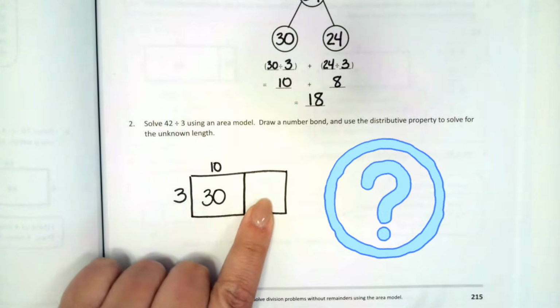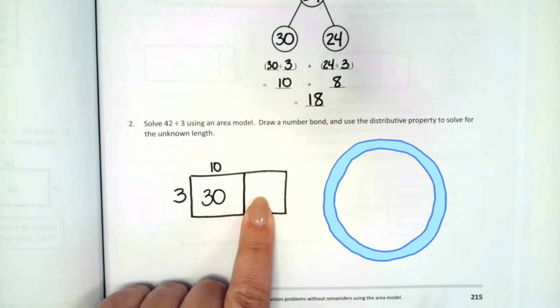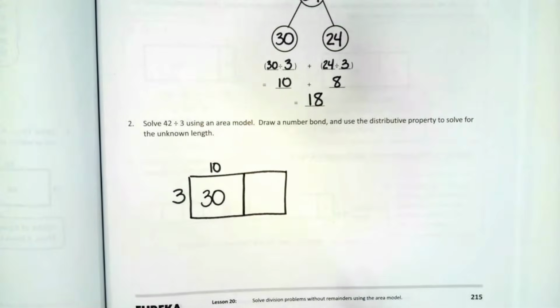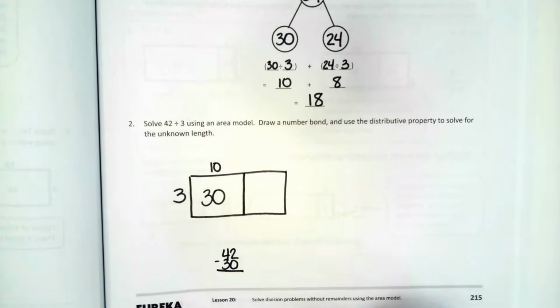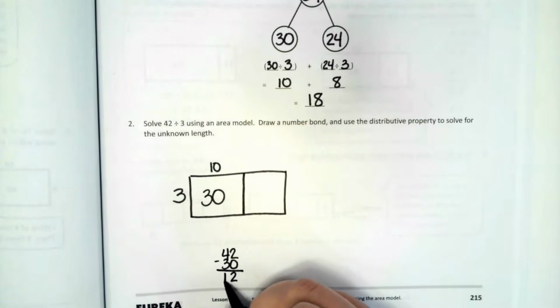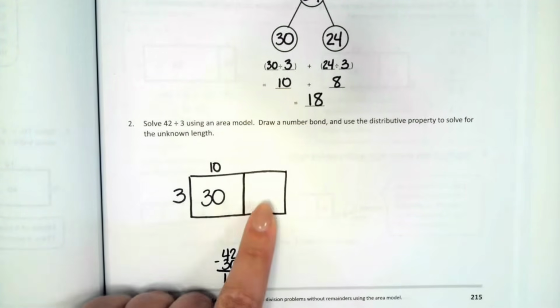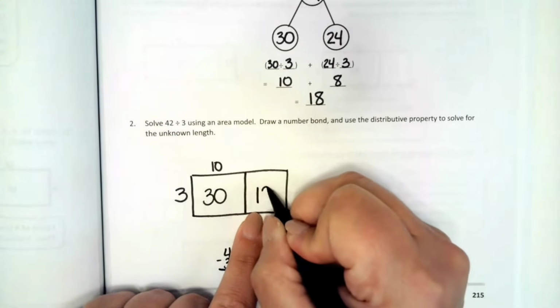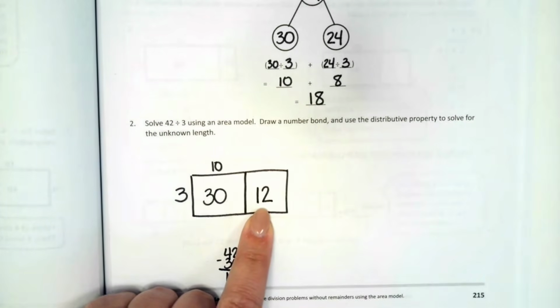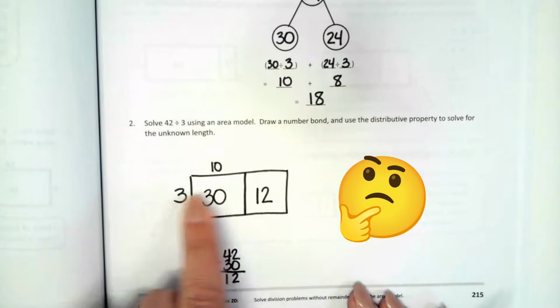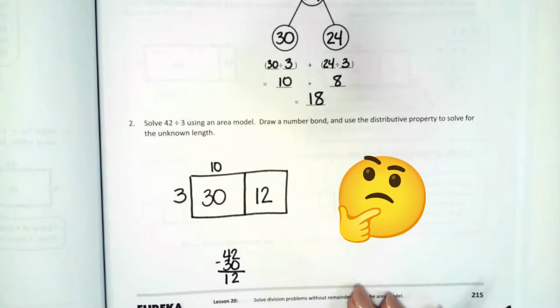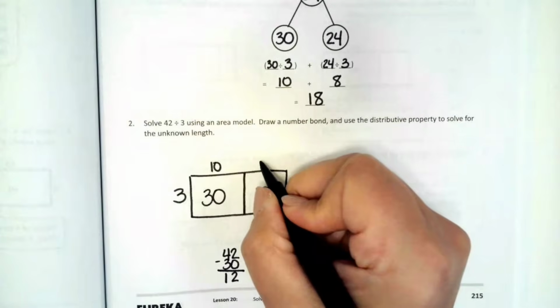How much more do we need to get to 42? You could count up, or you could subtract 42 minus 30 to see what's left. 42 minus 30 is 12. So we need 12 more in this section of the area model. Now we need to divide 12 divided by 3 equals what? Think of your 3's. It is 4.